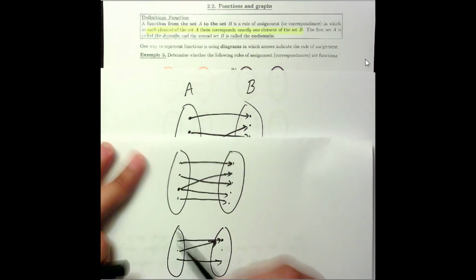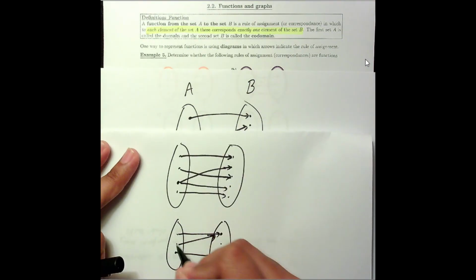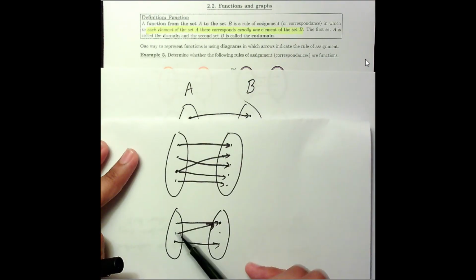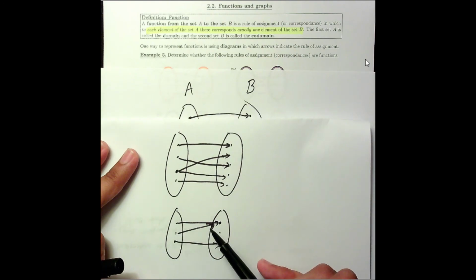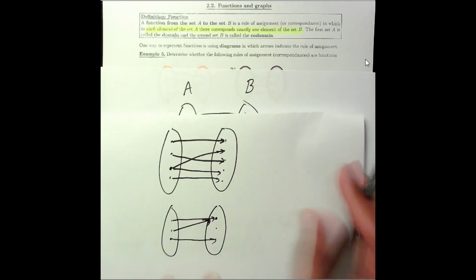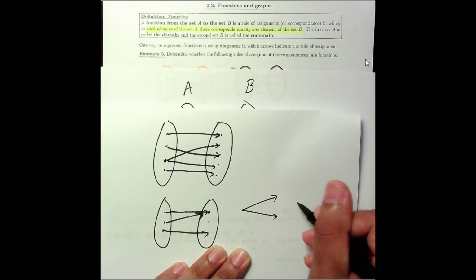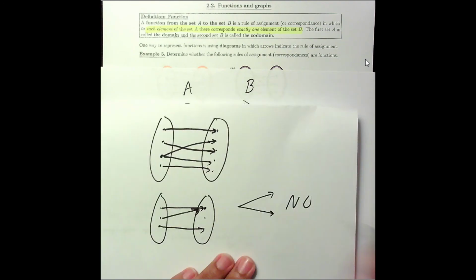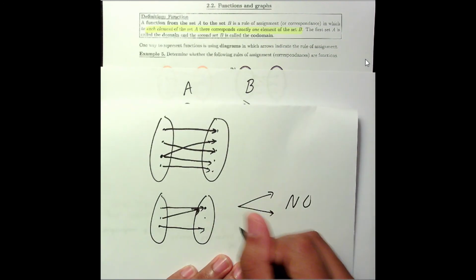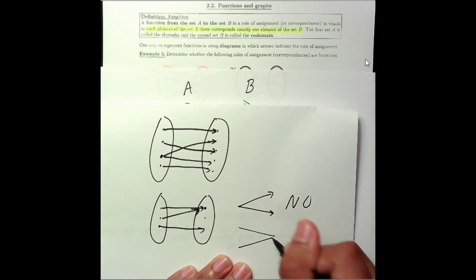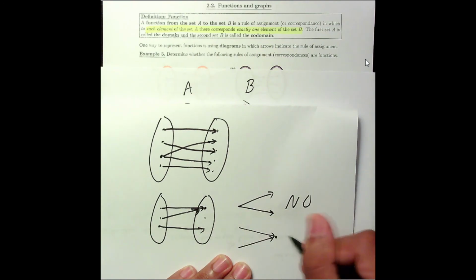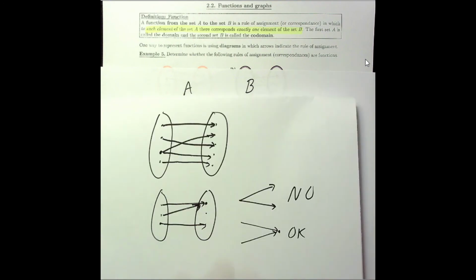You could have two arrows landing in the same spot. That's fine, but you cannot have two arrows emanating from the same spot. So in other words, this is not allowed. So this is a no, but this is fine. You could have two different points landing on the same spot. That is okay.